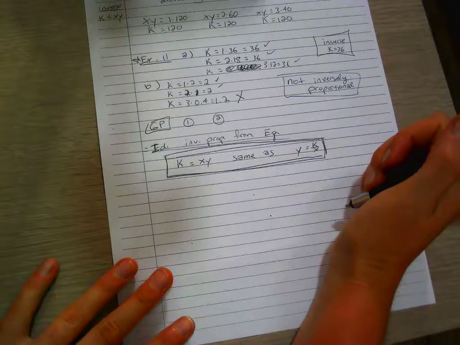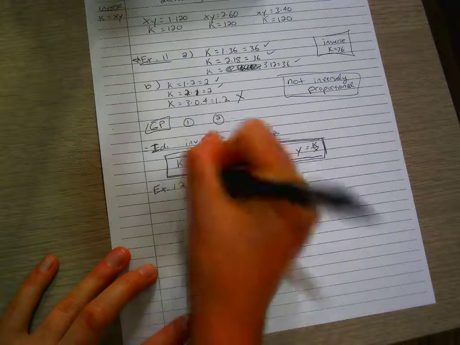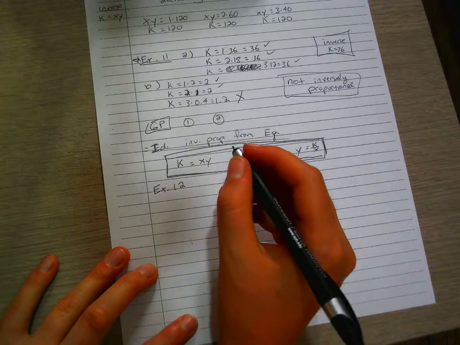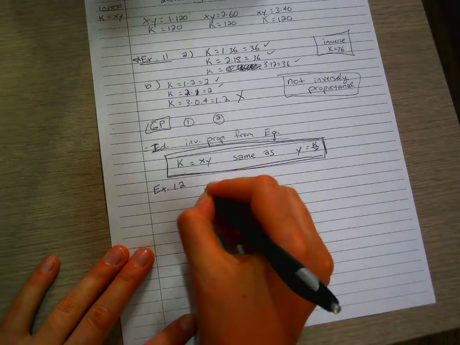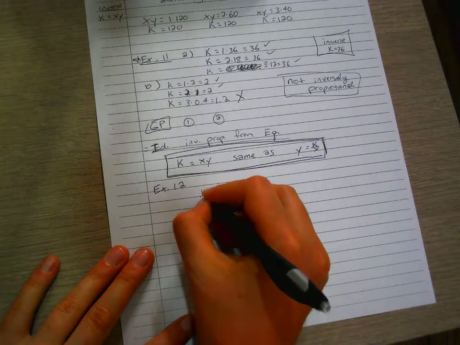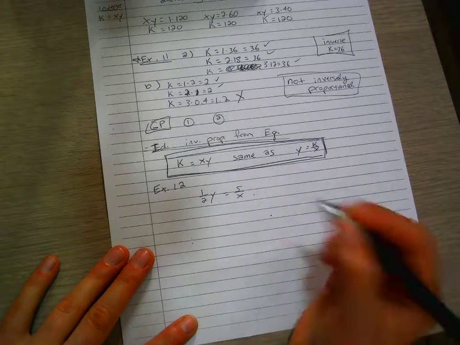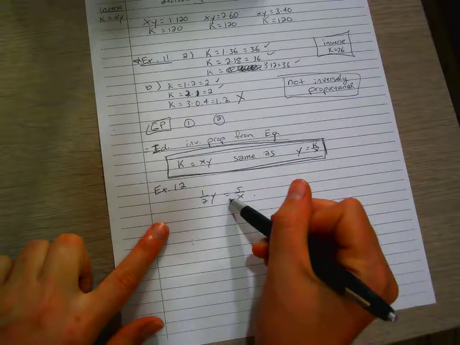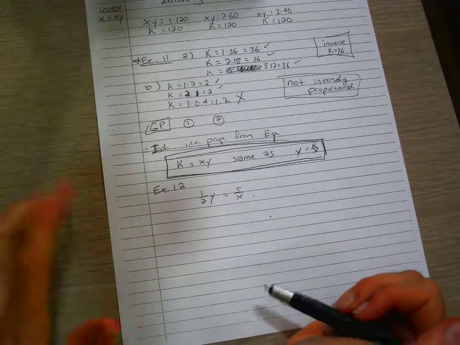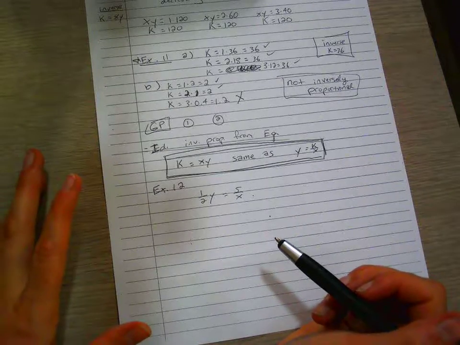In an example, we're going to identify an inverse proportion equation to find a constant of proportionality. So here's the equation. It says 1/2 y is equal to 5 over x. Now, we're going to try to rewrite it as either this one or this one, so that we can figure out what the constant of proportionality is and see if it's inverse.